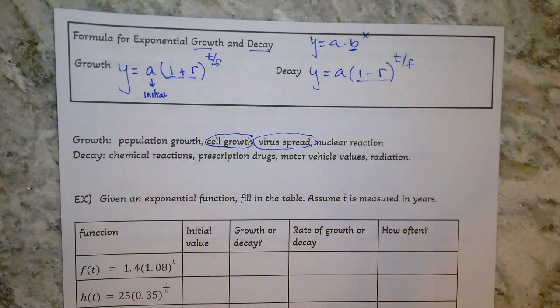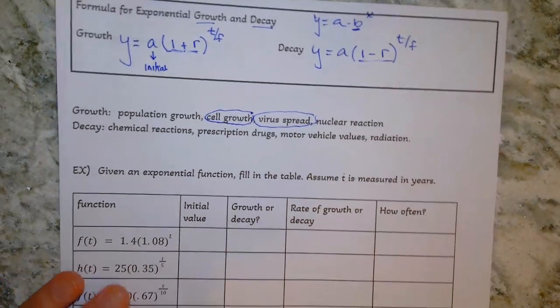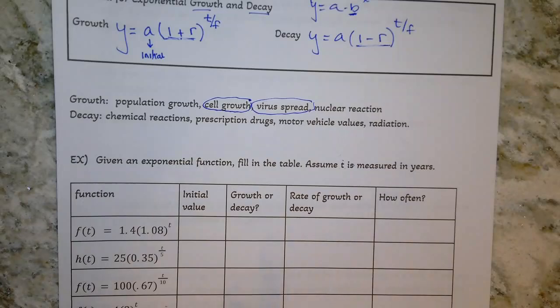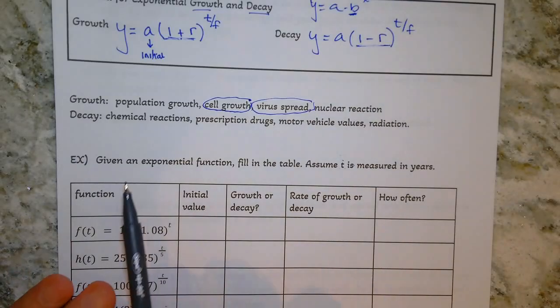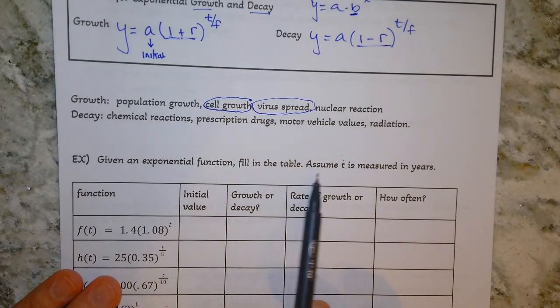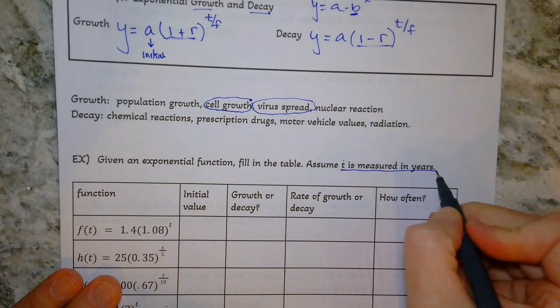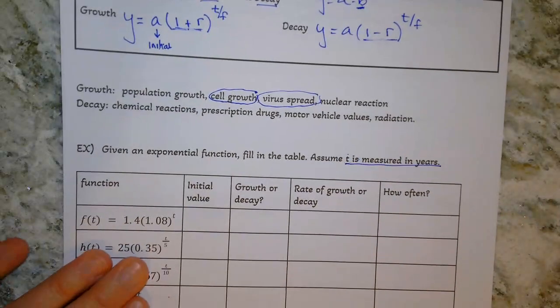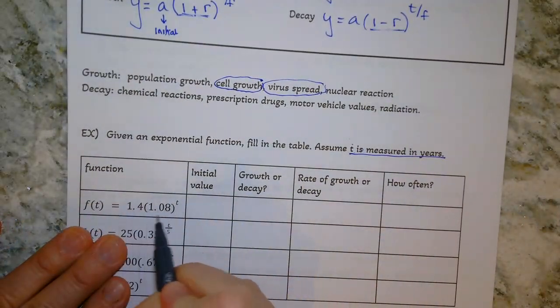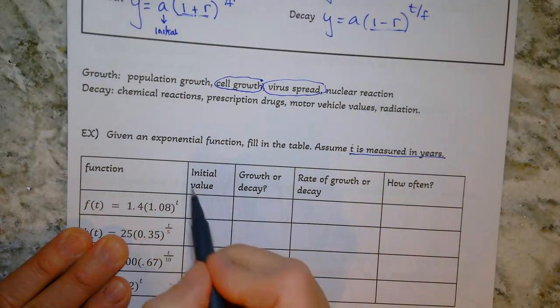And again, radiation. So this is something that is hopefully relatable in the sense that you've heard of exponential growth before. It says, given an exponential function, fill in the table, assume t is measured in years. Let's just underline that t is measured in years. Okay, so you should be able to look at this equation and break all of this down.